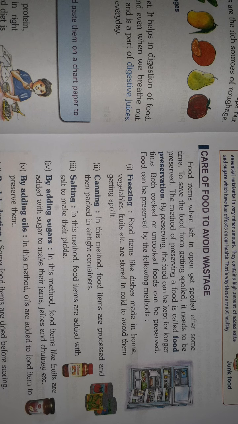Okay, now the fourth one is by adding sugar. In this method, food items like fruits are added with sugar. You might have seen the various fruit edibles that are brought by your father or mother to your home for you. Examples are jellies, jams, your favorite one, and so on. These are the items that include added sugar, and what for? They are added so as to preserve them for a longer period of time.